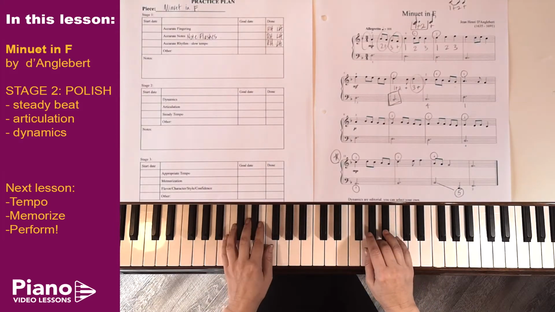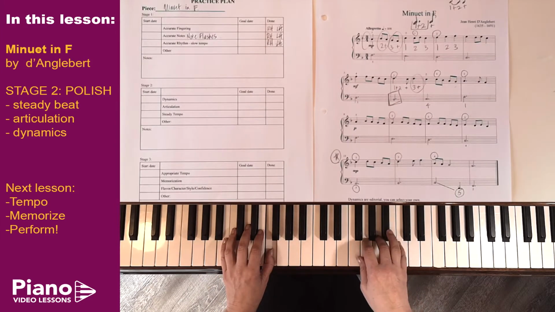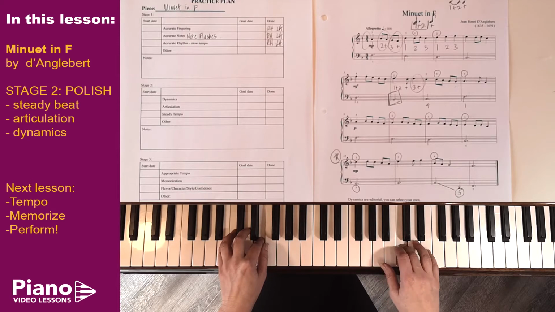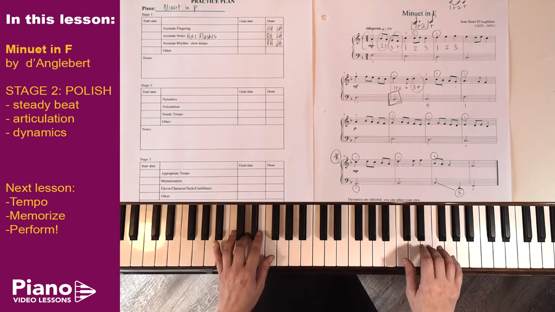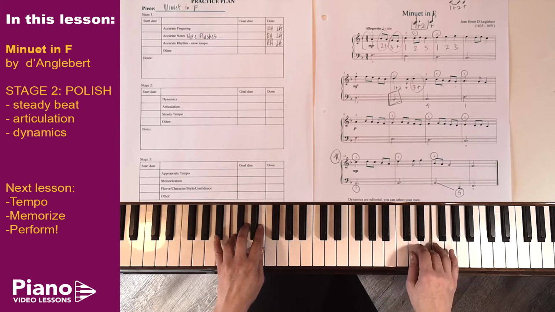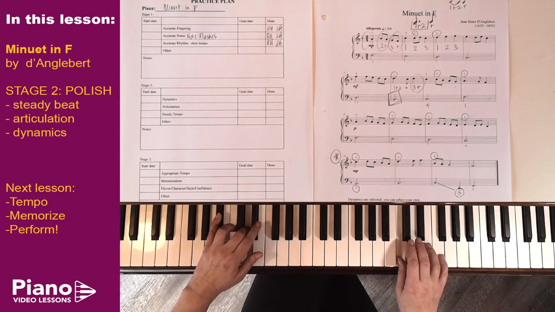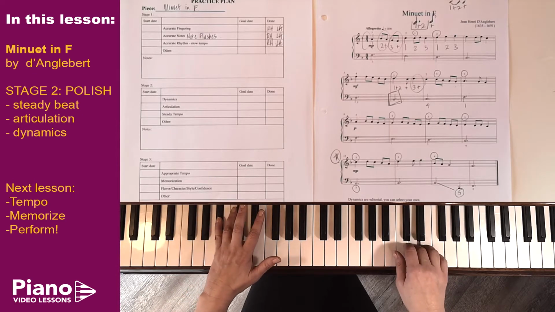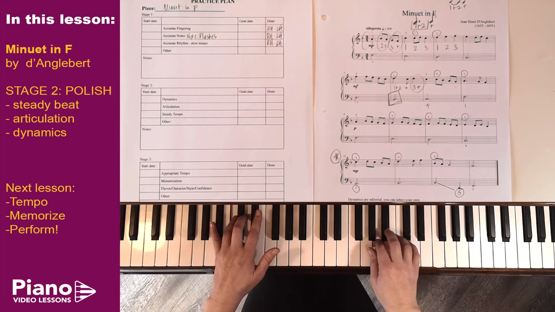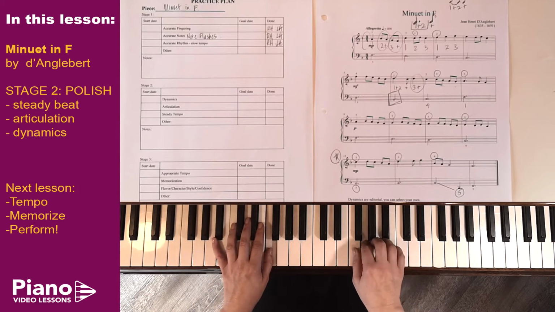Here we go. 1 and 2 and 3 and 1 and 2 and 3 and 1 and 2 and 3 and 1 and 2 and 3 and 1 and 2 and 3 and 1, 2 and 3, 1 and 2 and 3 and 1, 2 and 3.